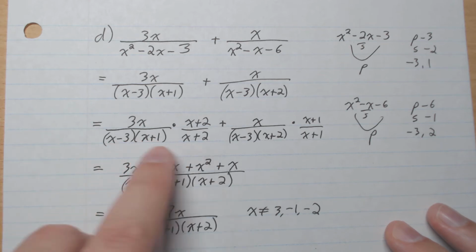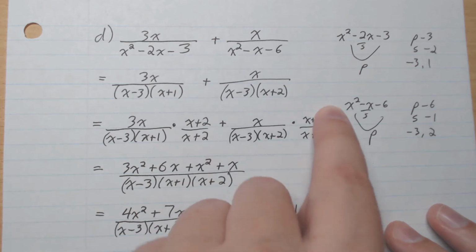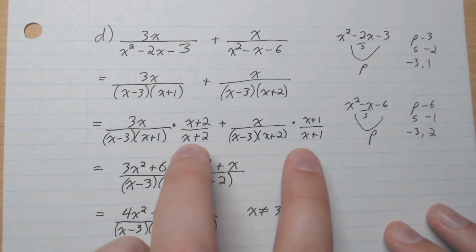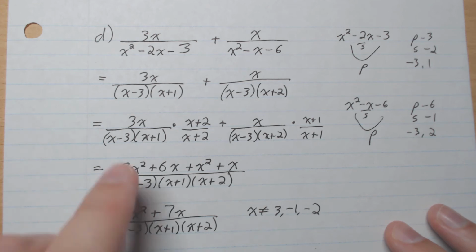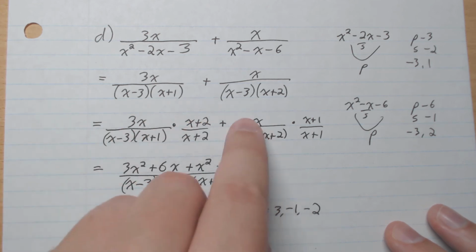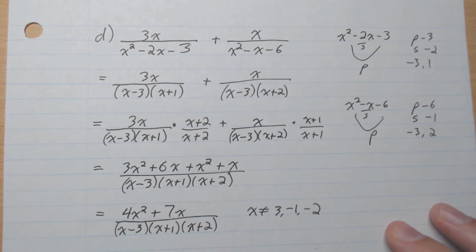So here what's missing to make it all common is to have x plus 2 over x plus 2, and here we're going to have x plus 1 over x plus 1. And so we see here x minus 3's, x plus 2, and x plus 1, all common denominator now. So 3x times x, 3x squared, 3x times 2, 6x, x times x, x squared, x times 1, x like that. We combine like terms, 3x squared plus 1x squared gives 4x squared, 6x plus x gives 7x like that. And the restrictions are 3, negative 1, and negative 2.